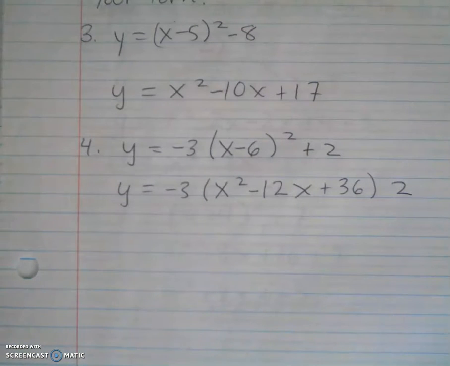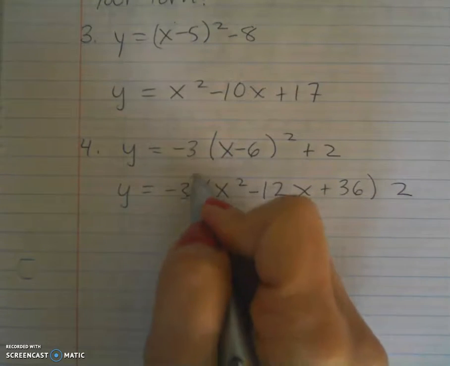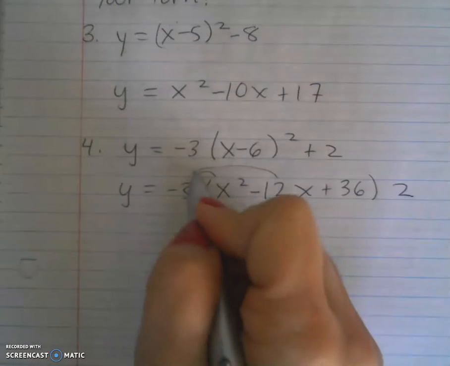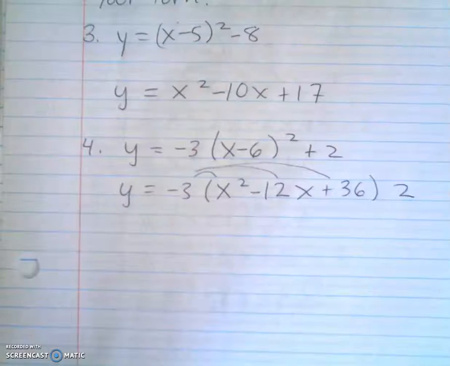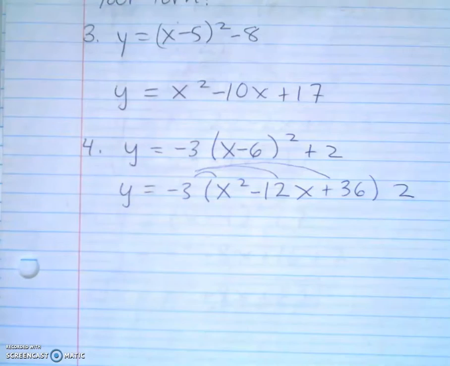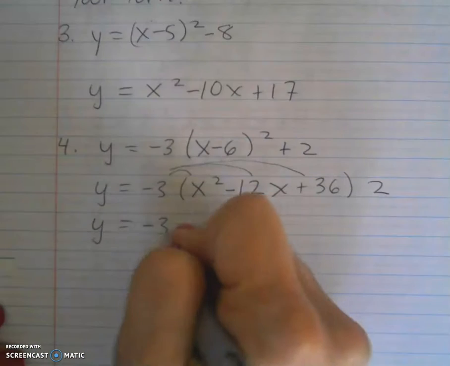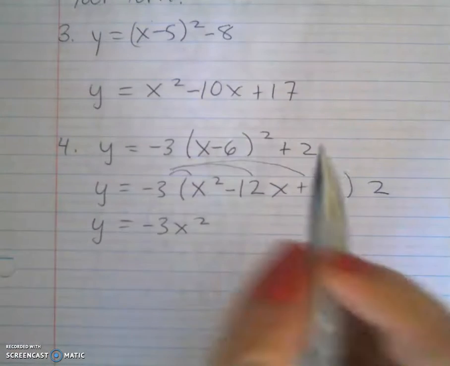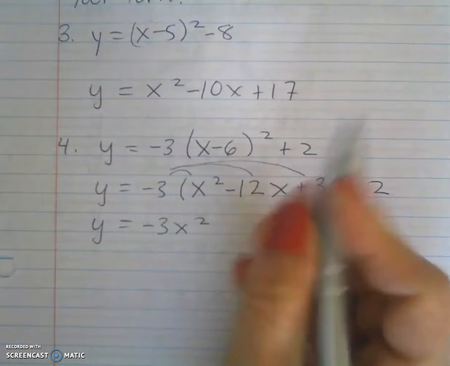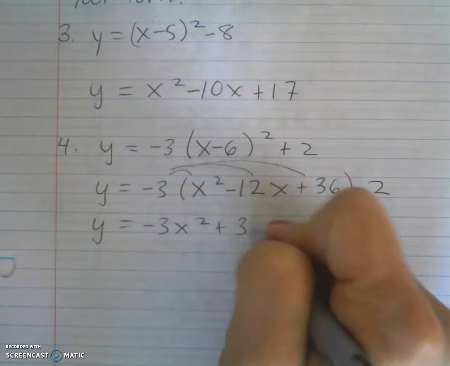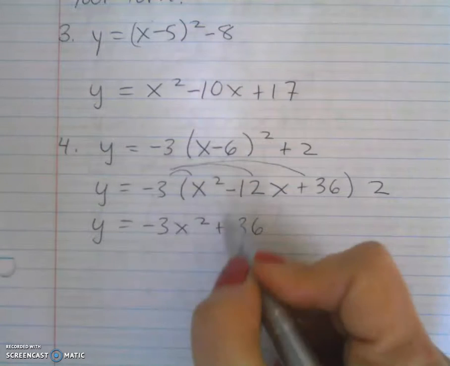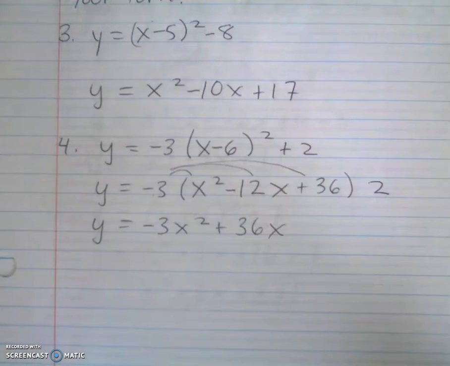Okay, now we're going to distribute this negative 3. So we multiply all 3 terms by negative 3. We've got negative 3x squared. 3 times 12 is 36. Negative times negative gives us a positive.